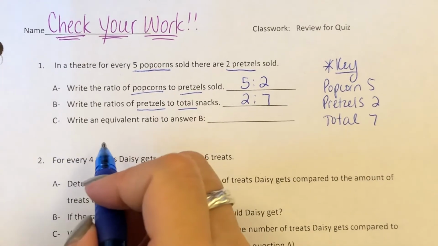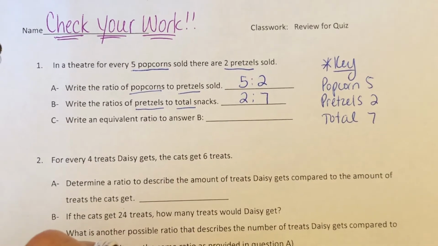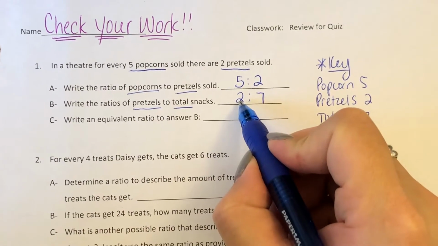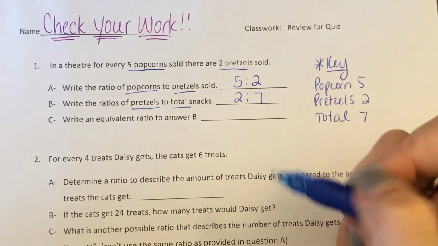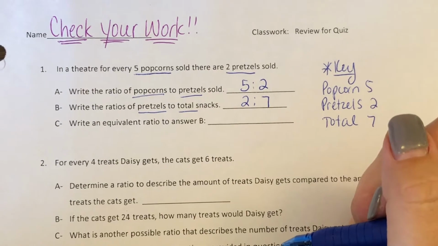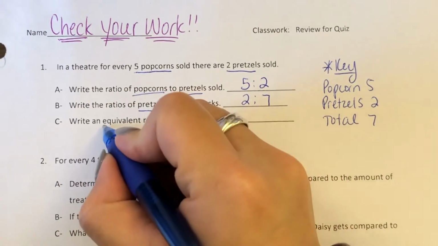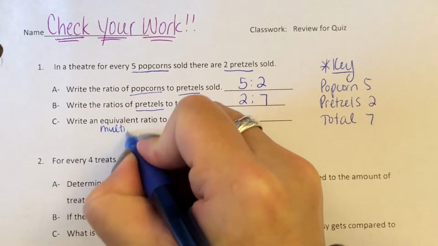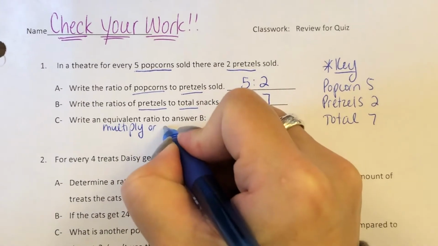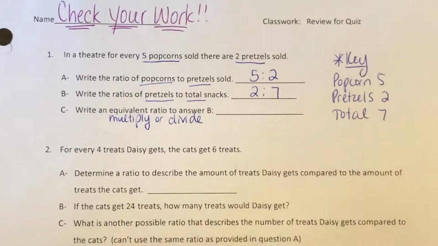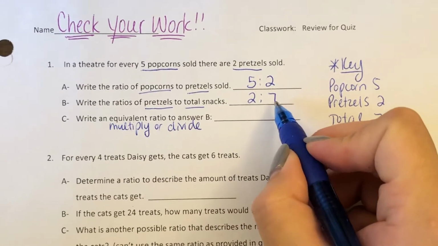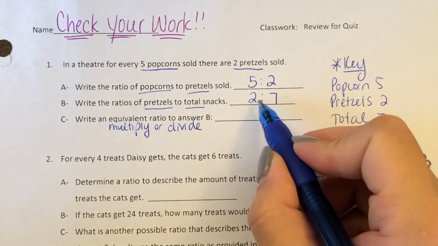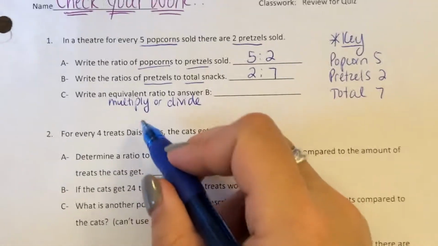For C, it says write an equivalent ratio to answer B. So answer B, my ratio is 2 to 7. For an equivalent ratio, I know that I can multiply or divide. So I'm just going to note that. So make sure you write that too, multiply or divide. But I know that 2 and 7 don't have a greatest common factor. It's already in simplest form, so I'm just going to multiply.